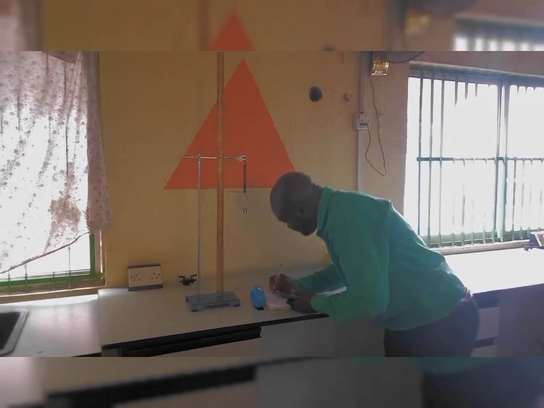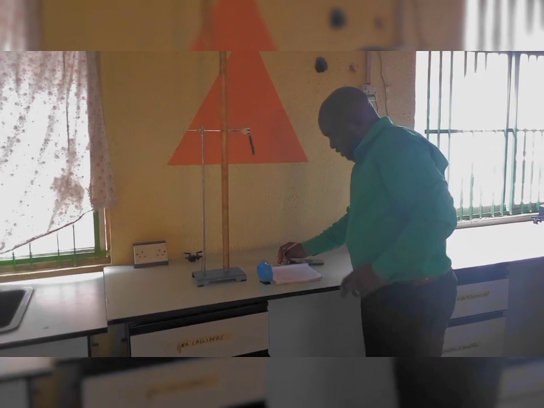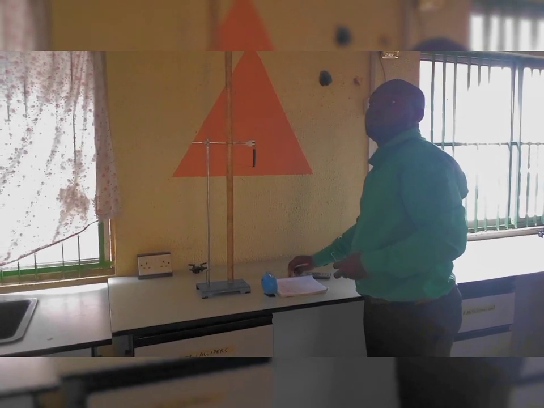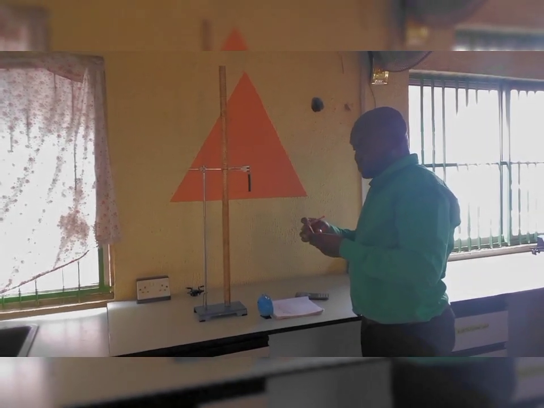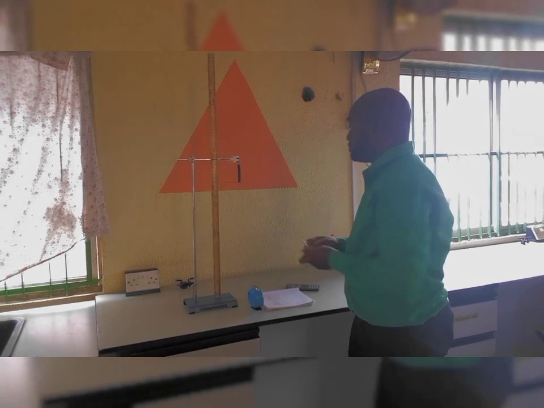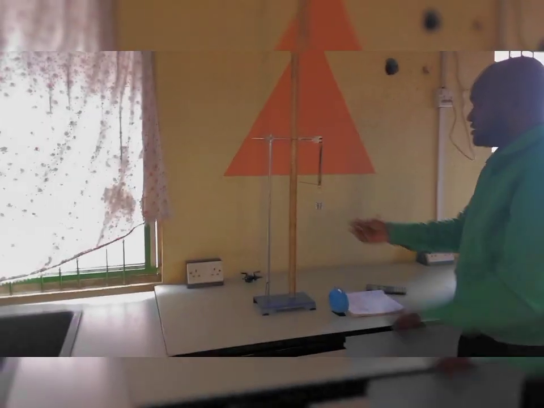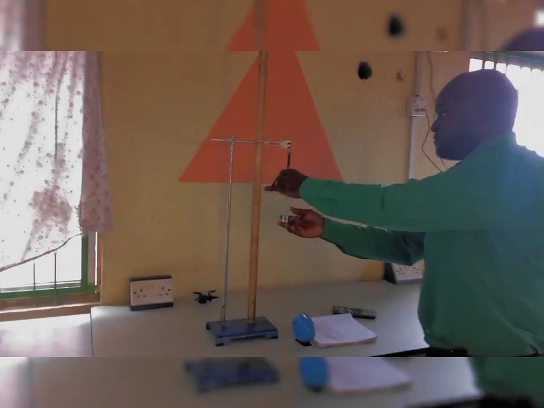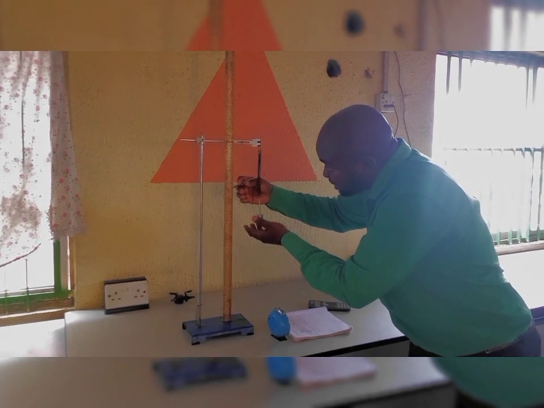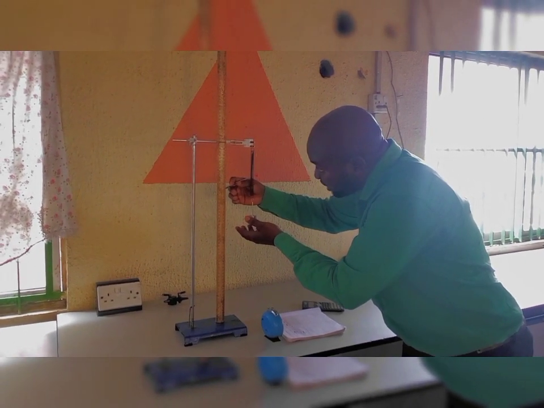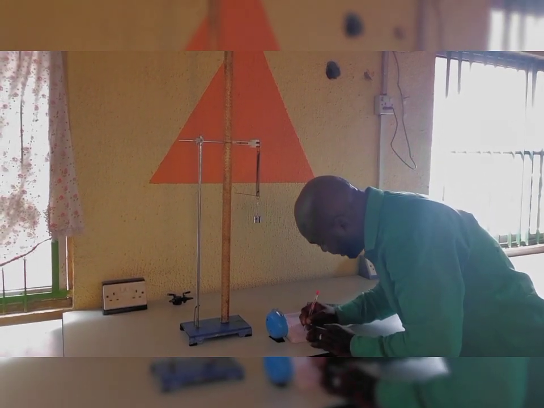I will go back again. I will load my mass for 90 gram. This is my 70. I'm adding 20 to it. This is my 90. I'll make sure that it's not damping. Therefore, I will look at my pointer. My pointer is giving me 59.0. Therefore, I'm having 59.00 as my new length.